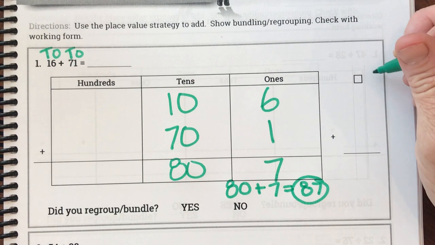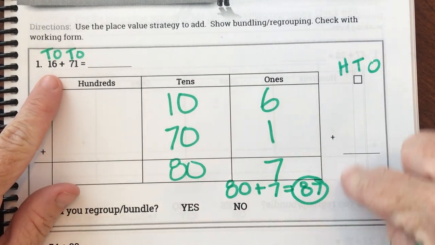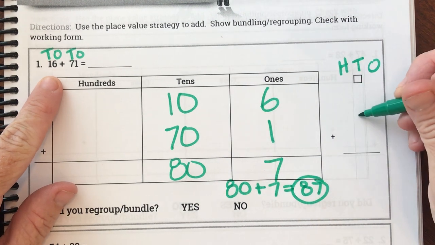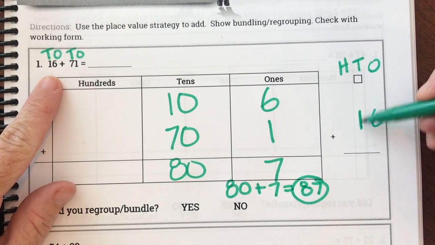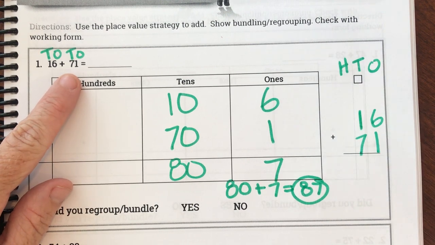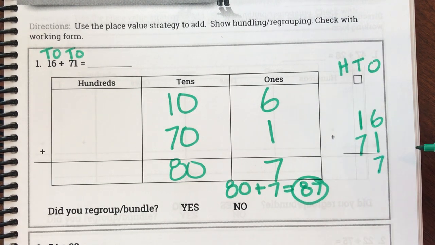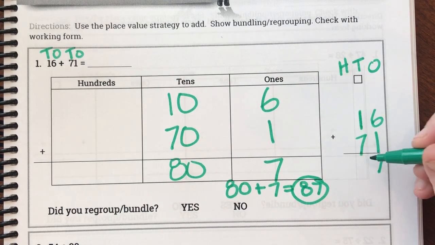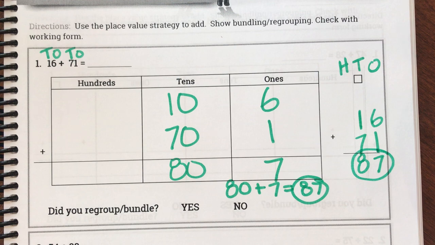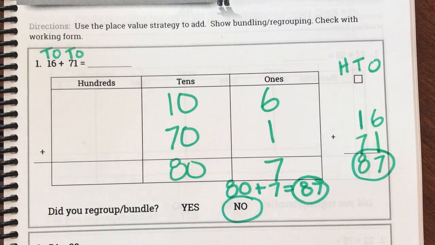Okay, in working form, let's do ones, tens, and hundreds. Okay, when you write it, be careful, you have nothing in the hundreds column. So the 16 has to be written there. The 1 has to be in this column. And the 71 goes right under it. Okay, so 6 plus 1 is 7, and there's no regrouping because I don't have any tens to add, and then 1 plus 7 is 8. So my sum is 87. So here it says, did you regroup or bundle? No, we didn't do any regrouping or bundling.